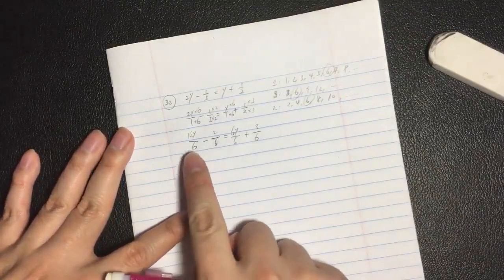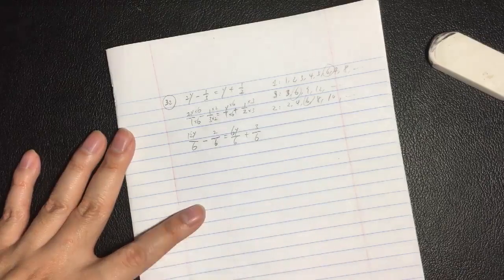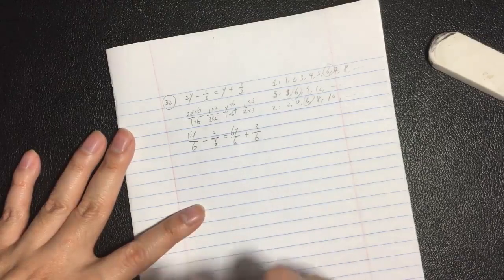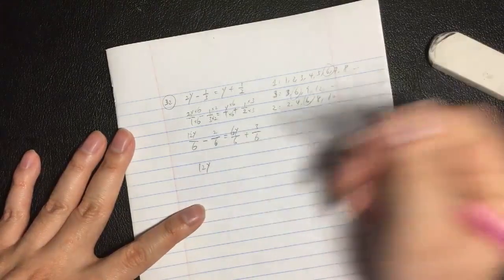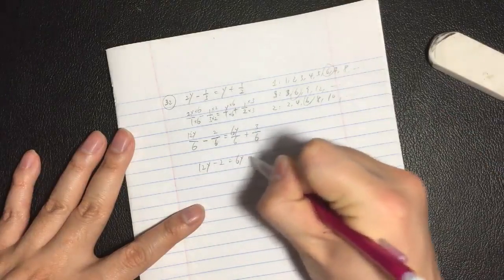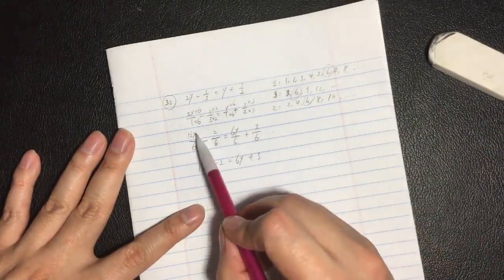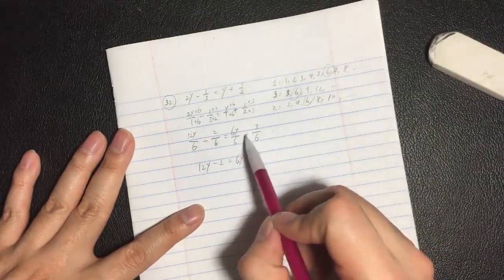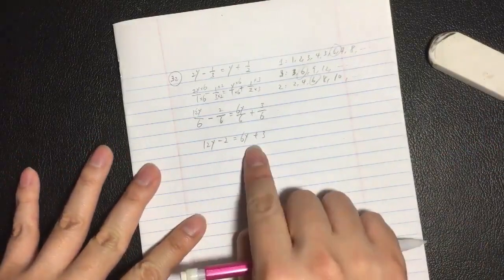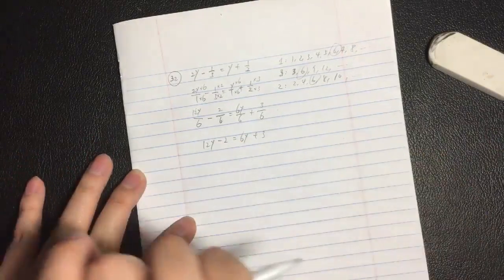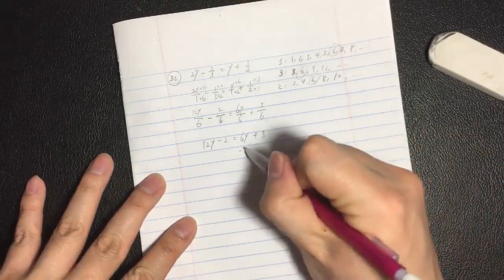Then in the equation, when every term has the same denominator, we drop the common denominator. What's left is 12y minus 2 equal to 6y plus 3. Then, if there's y on both sides, we try to group y to the left side, which means we'll eliminate y from the right side. So subtract 6y from both sides.